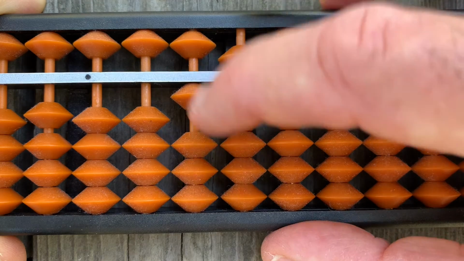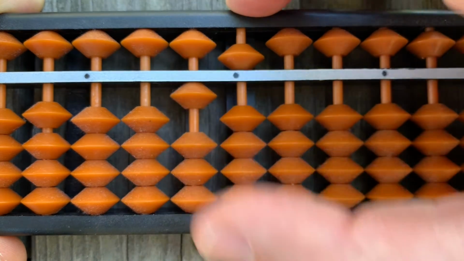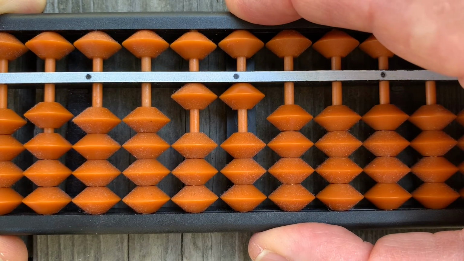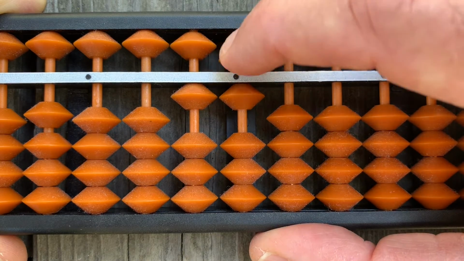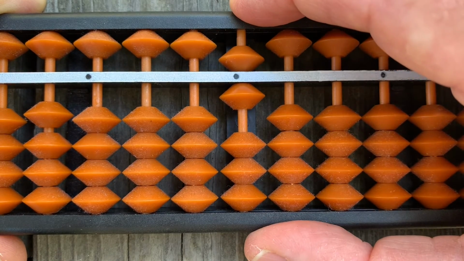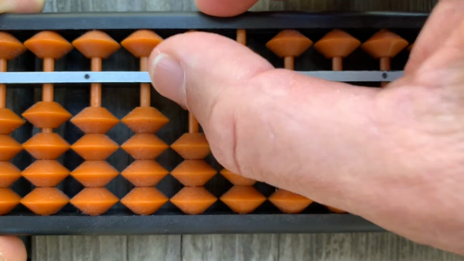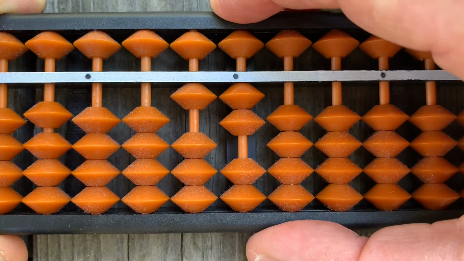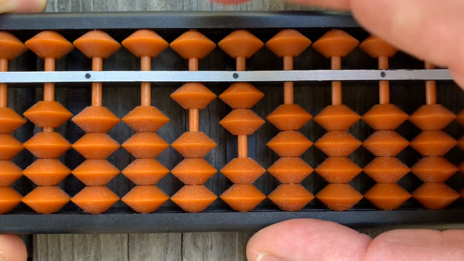So let's take a look at that movement one more time. To add 6 to 5, I add 1 to the next rod left and then subtract 4 from the 5 on the target rod in the form of a 5 pair. Let's take a look at another example of 6 plus 6. Again, I would add 1 to the next rod left and then subtract 4 from the 5 on the target rod. So 6 plus 6 is 12.